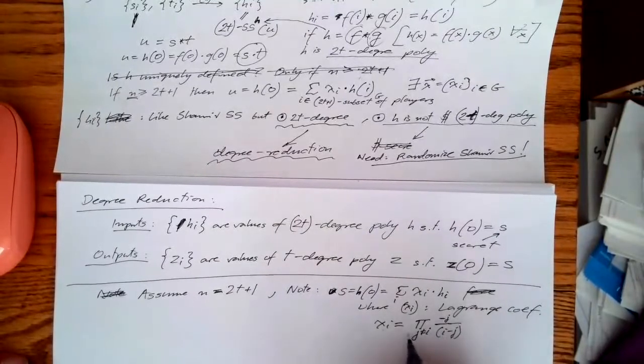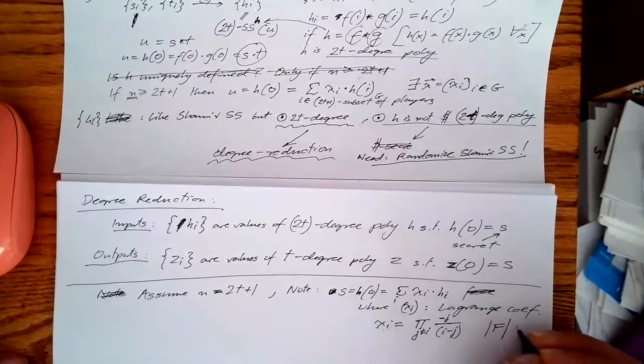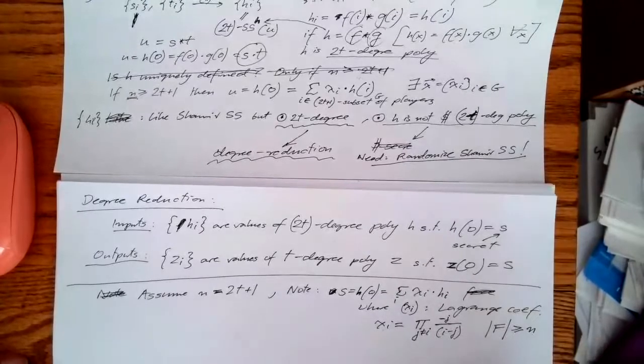By the way, this does restrict you to this choice of field. The field has to be at least as big as n, because you have to have n indices in the field to assign to every player an index. Otherwise, there will be zeros here, right? So in a big arithmetic circuit, this is not a problem, but if you wanted to do this over small fields, then it's a question. It's not clear how you do this.